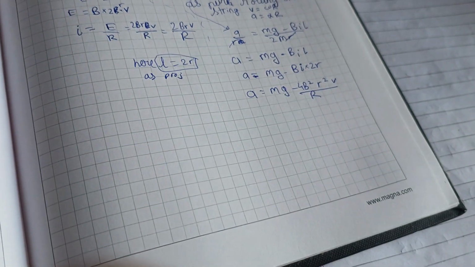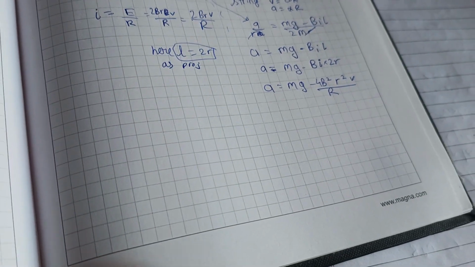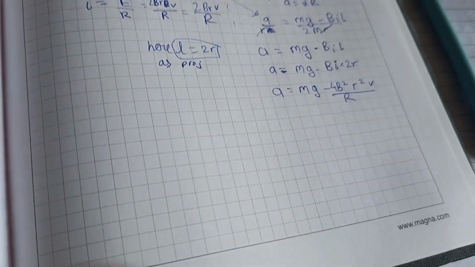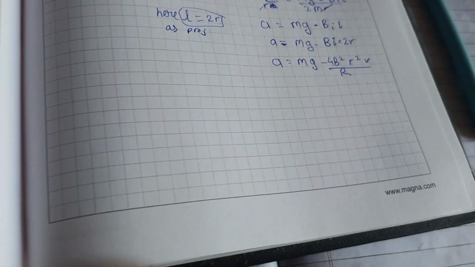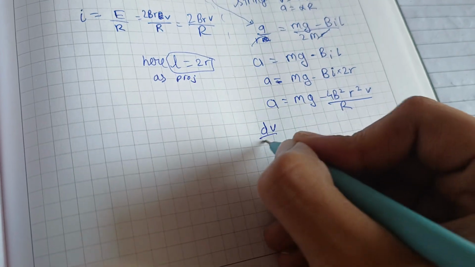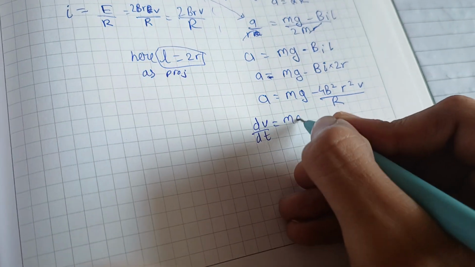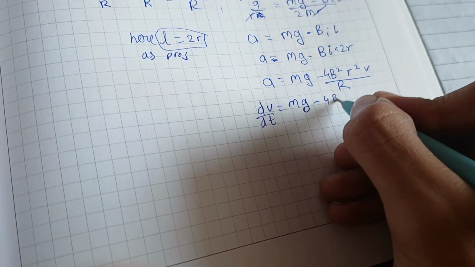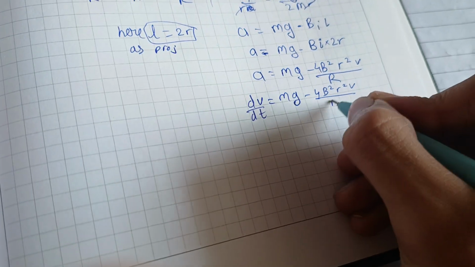That's it. Then we have here a and v. So to solve this, we can clearly do this: dv by dt equals mg minus 4b square r square v by r.